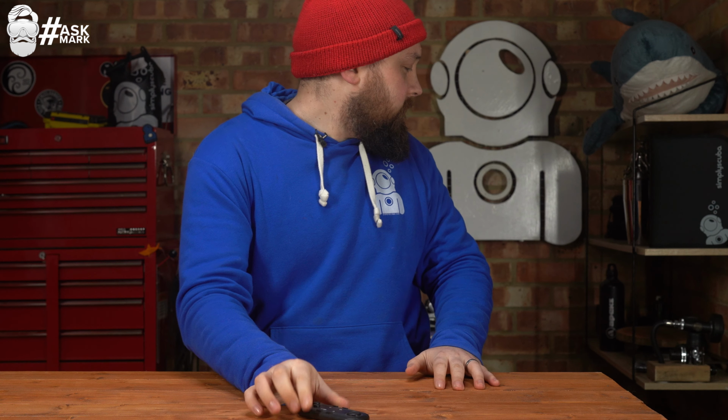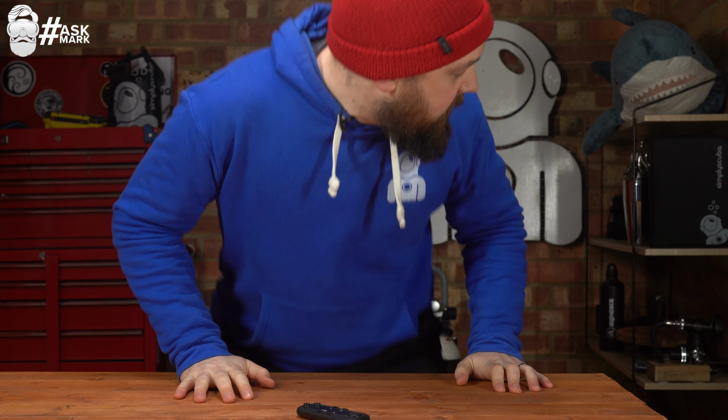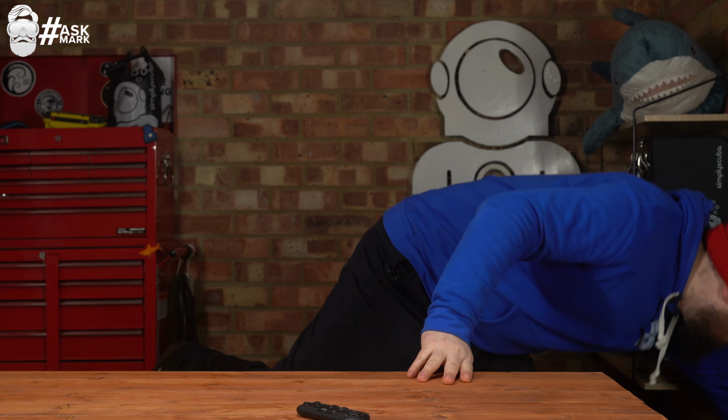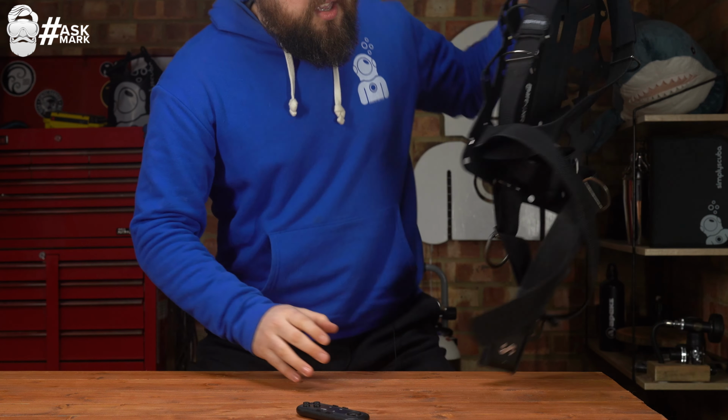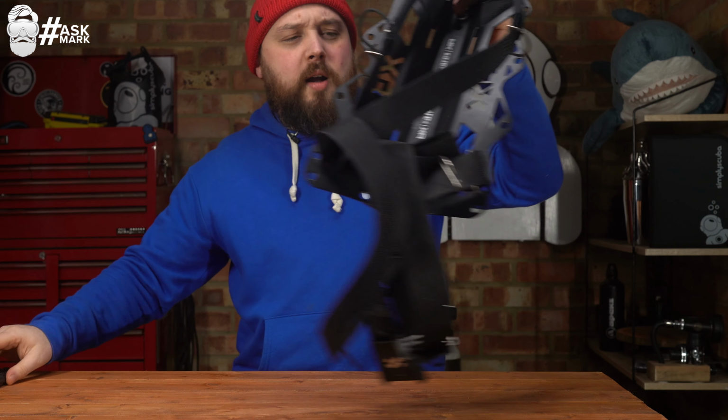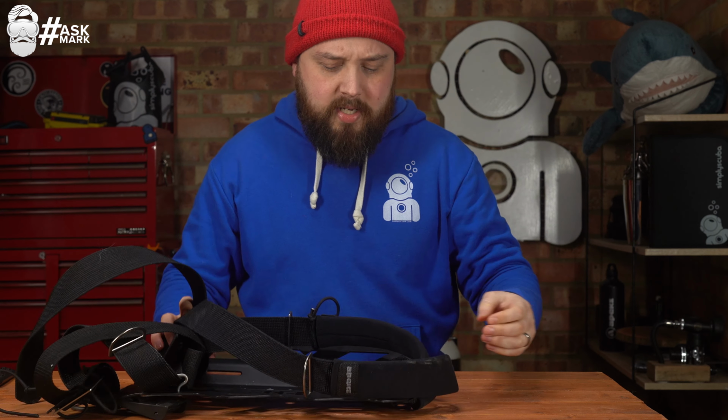So the first thing is that I'm assuming you've got the standard version, which isn't adjustable. You just have the 2-inch webbing straps and then a traditional buckle over the front. I use, and I think you can buy these separately. I think I bought these separately.